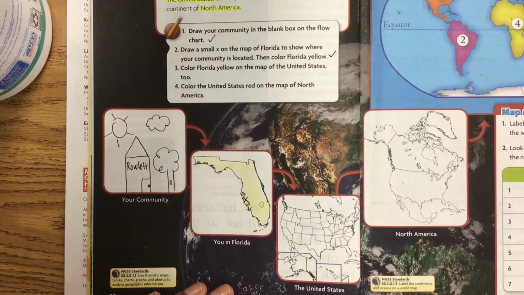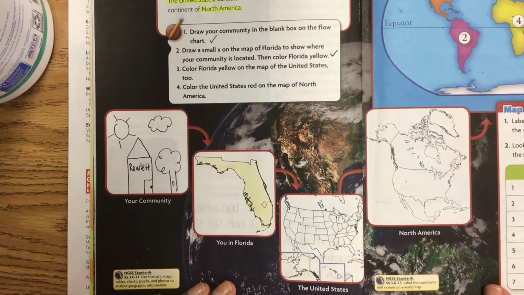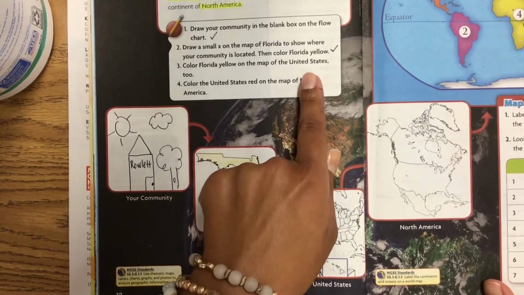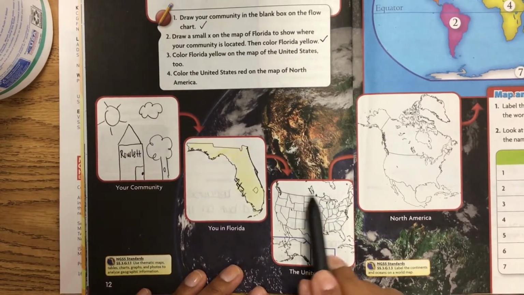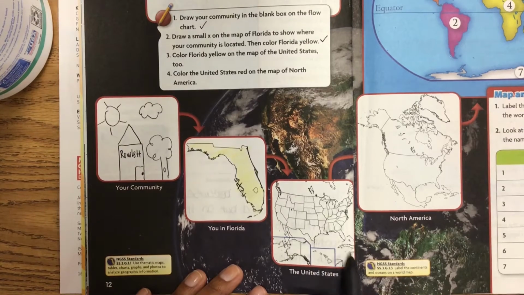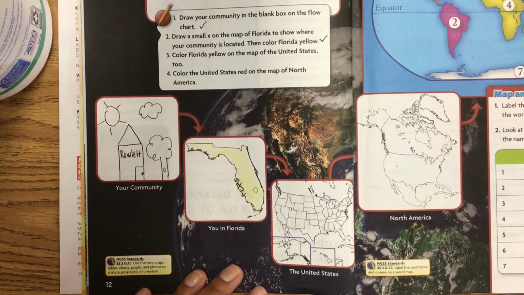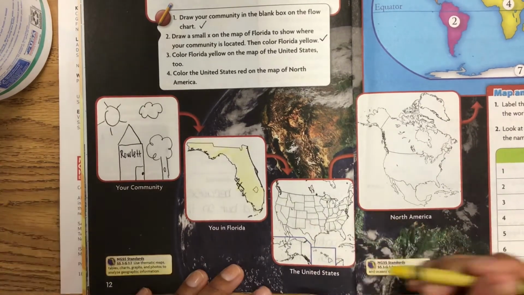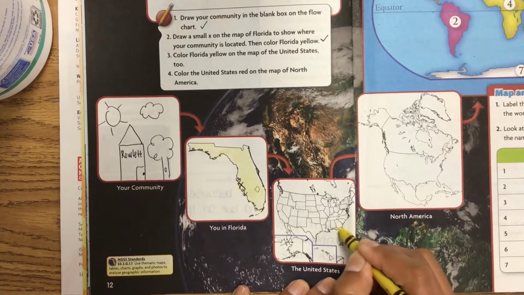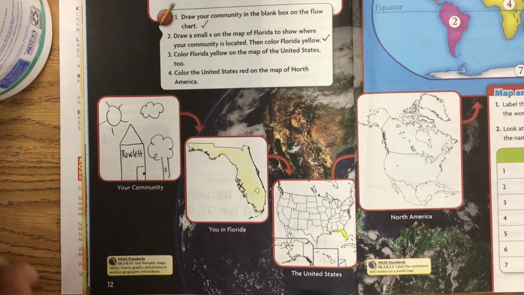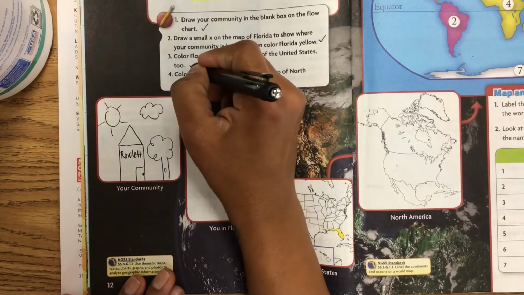Number 3, color Florida yellow on the map of the United States too. So remember, the United States is the country we live in. If you look over here, this is a map of the United States, and we are all the way down here in Florida. So let's go ahead and color just our state of Florida yellow. All right, let's check it off.